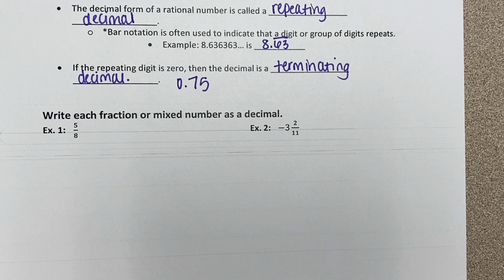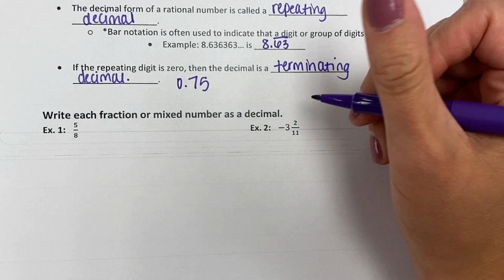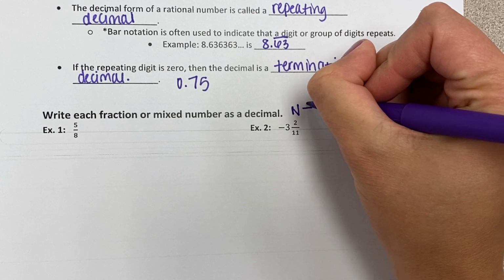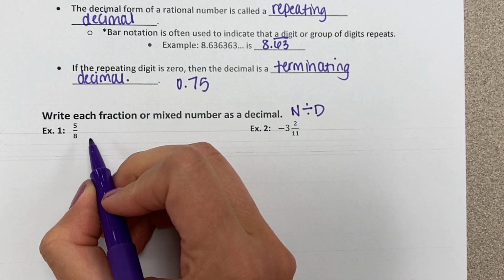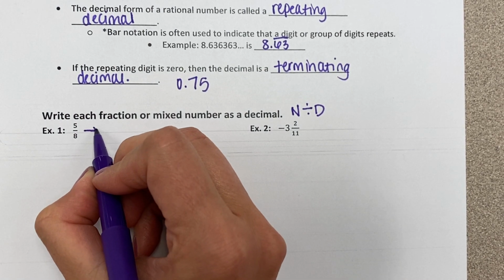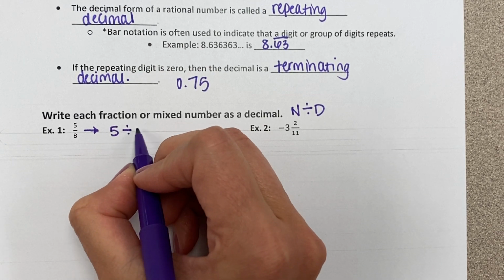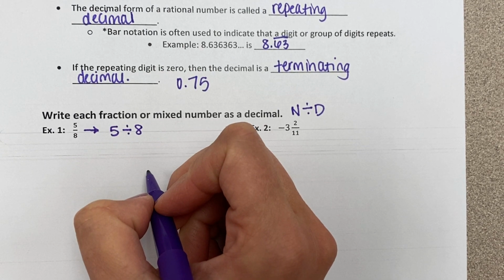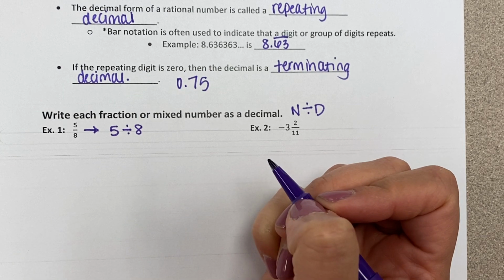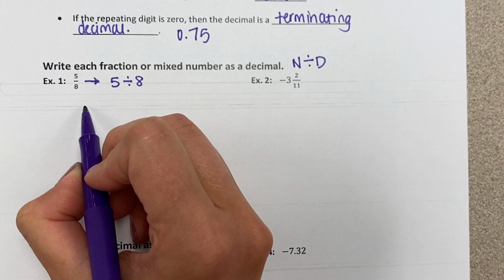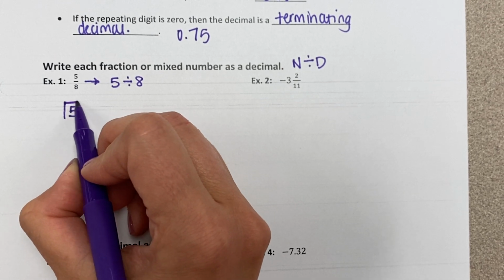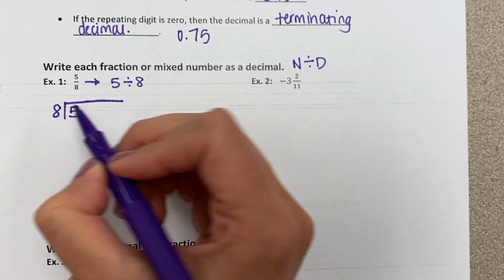Example 1 and 2, write each fraction or mixed number as a decimal. Remember, you're doing numerator divided by denominator. For this one we have 5/8. What that really is going to be is 5 divided by 8. So when we set this up, we're going to do a long division problem. I'm going to put 5 underneath the division sign, and 8 is going to go on the outside.